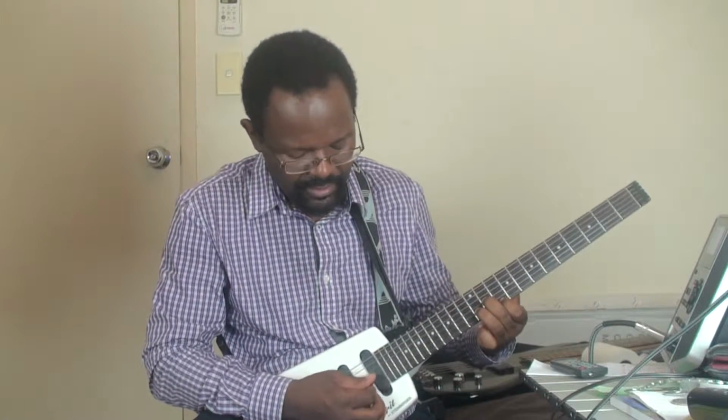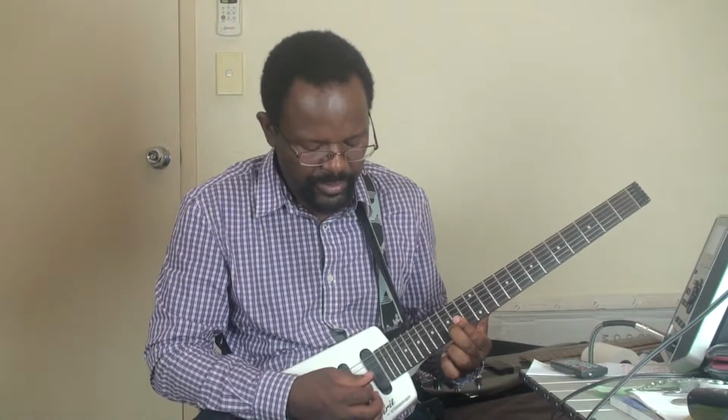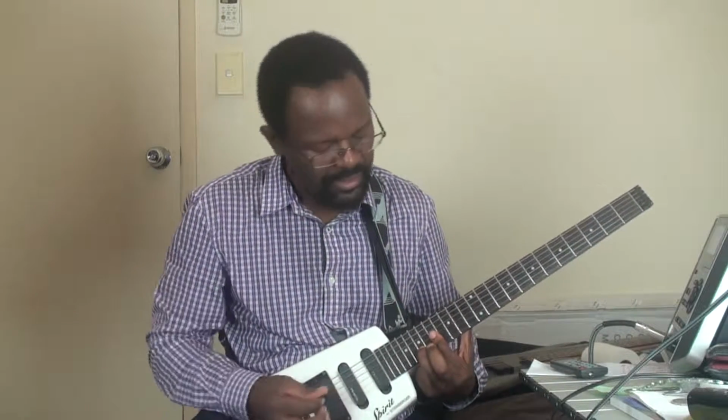Now let's harmonize the major scale with a triad, one of these. Let's pick this one, the second inversion. So the first triad there is major. The second triad is minor. The third triad is minor. The fourth triad is major. The fifth triad is major. The sixth triad is minor. The seventh triad is diminished. And back to the 8th, which is major.